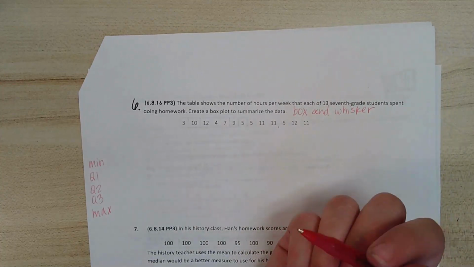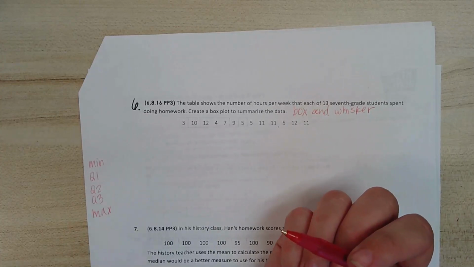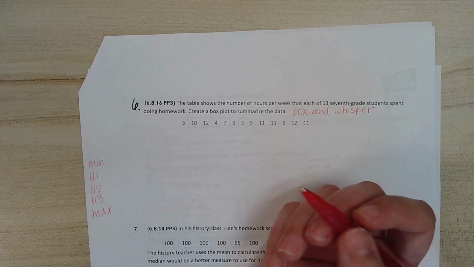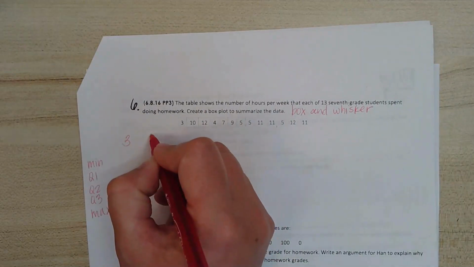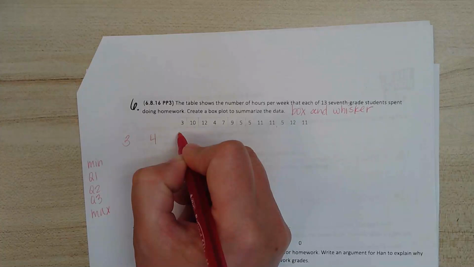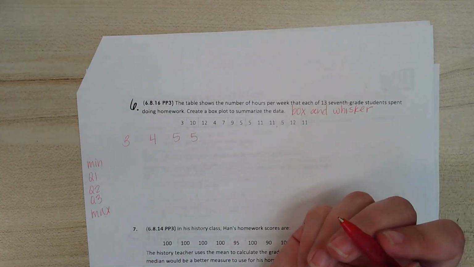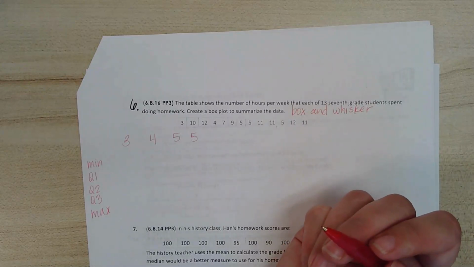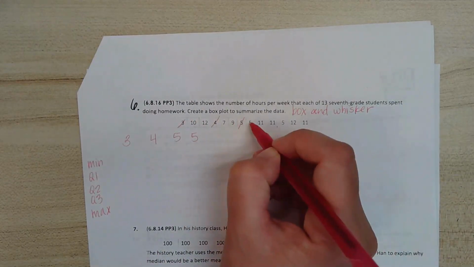So when I'm looking at this, what do I need to do before I even begin? Put my data from least to greatest. So I'm going to have a 3, 4, 5, 5, and now I'm lost. What should I do better? Cross it out when I find it, because good thing I did.